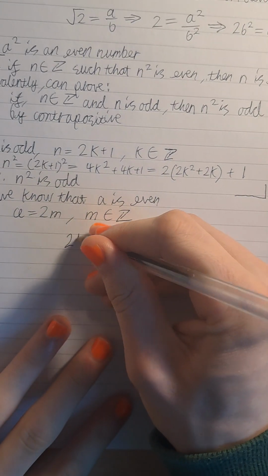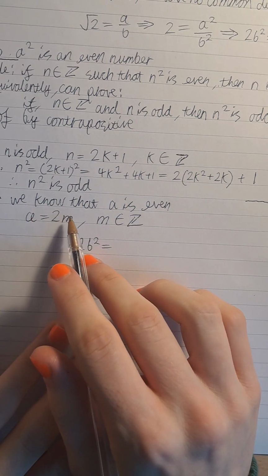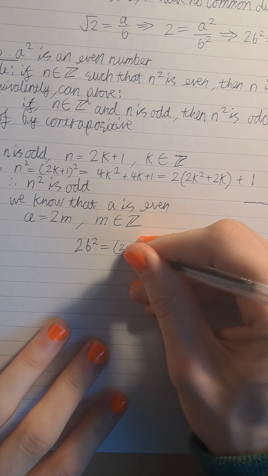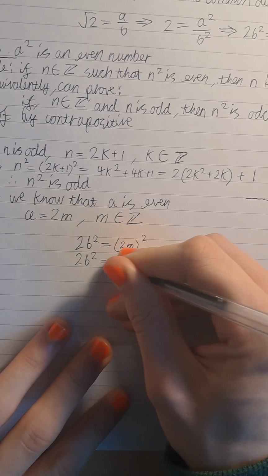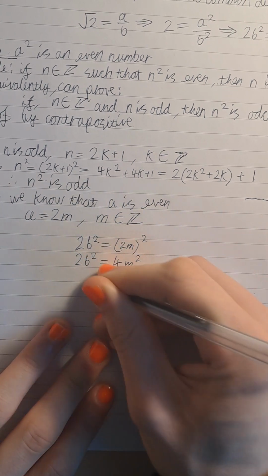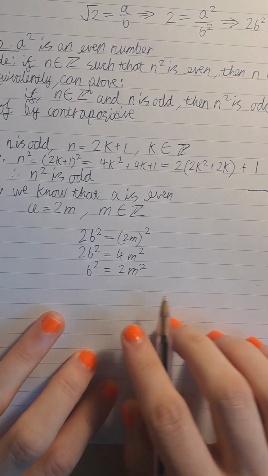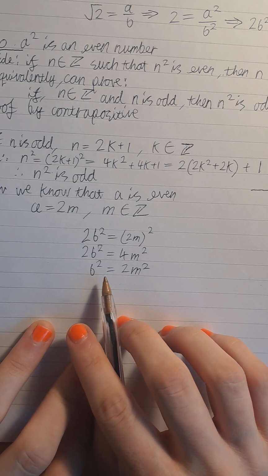So we have 2b squared is equal to, since a is 2m, 2m all squared, which means that 2b squared is equal to 4m squared, which means that b squared is equal to 2m squared.